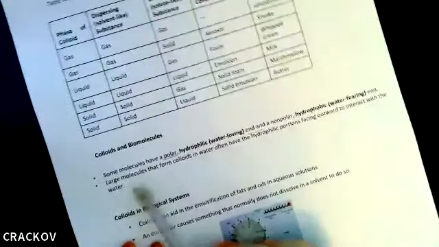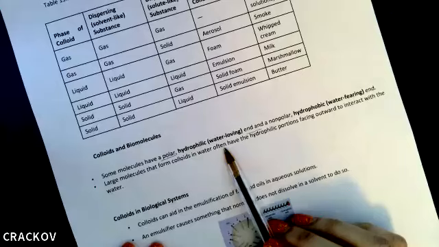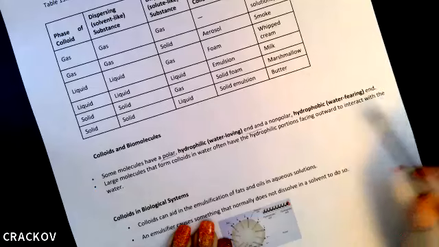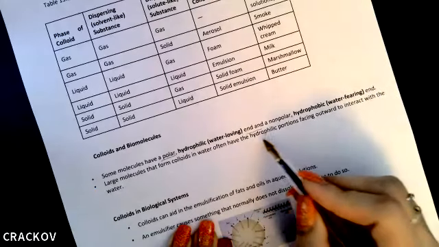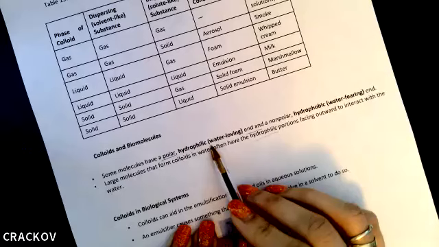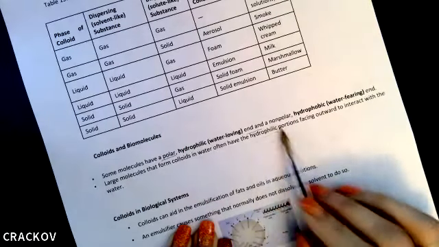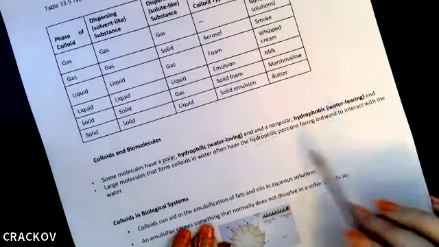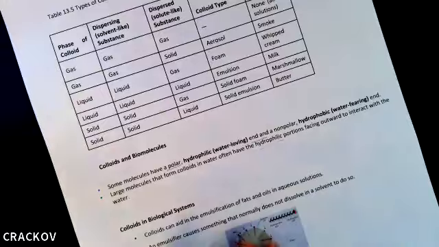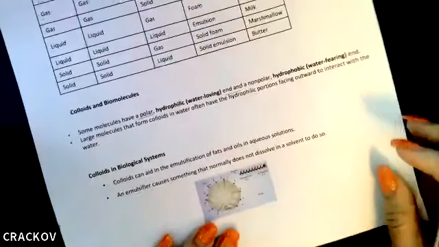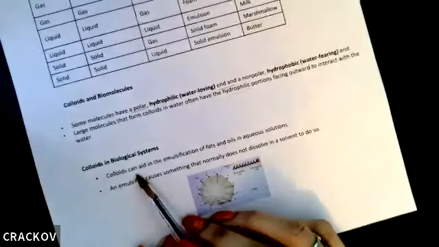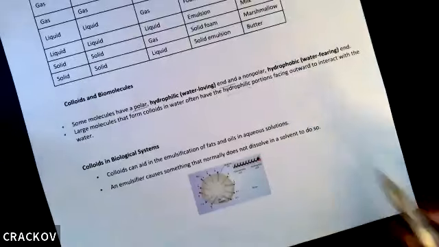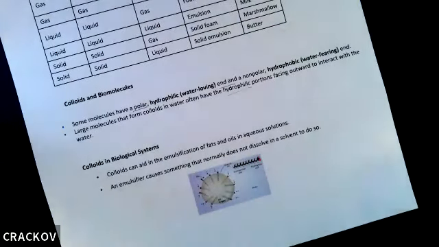Large molecules that form colloids in water often have the hydrophilic portion facing outward to interact with the water. Hydrophilic is water loving, right? So colloids can aid in the emulsification of fats and oils in aqueous solutions.